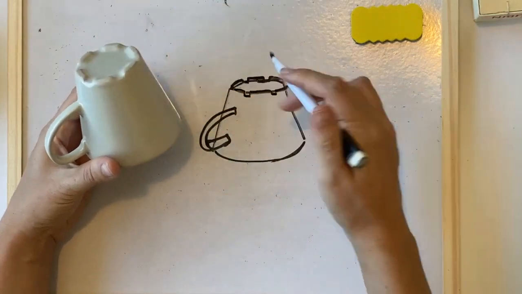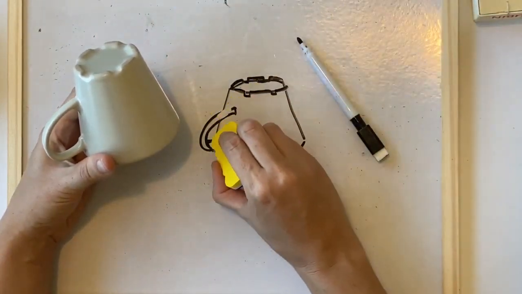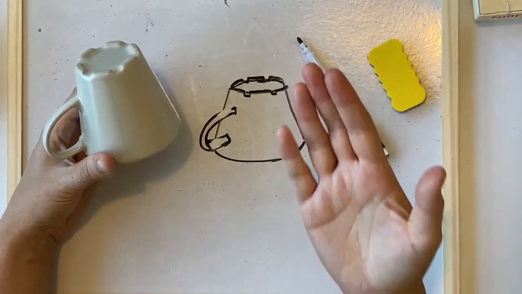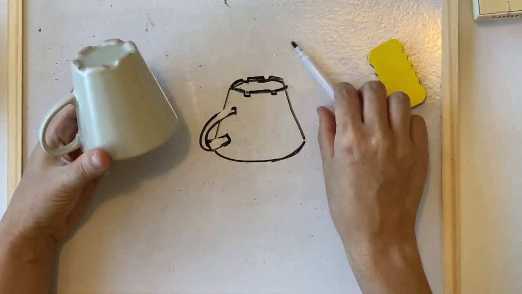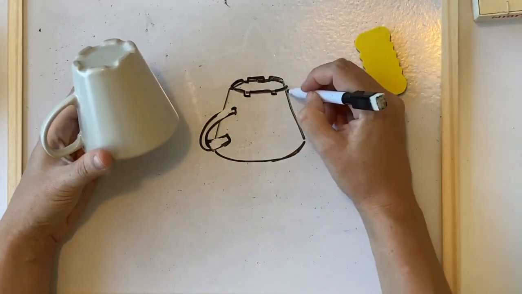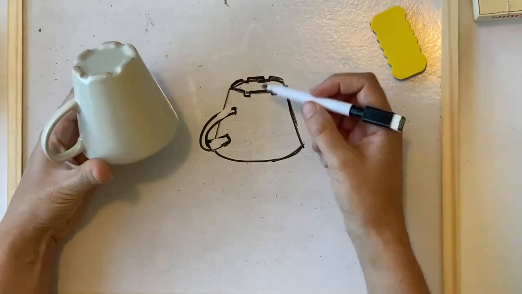So I always add the details at the end. I get the basic shape first, and then I add the details. If you do it the other way around, if you add the details first, you're going to spend so much time doing the details, but the basic shape could be completely wrong and you have to redo the whole thing. So it's actually better to do the basic shape first and then add your details.